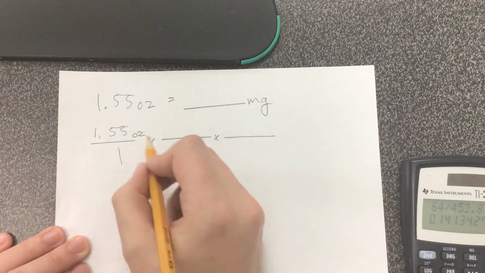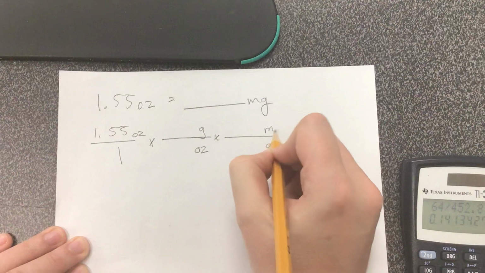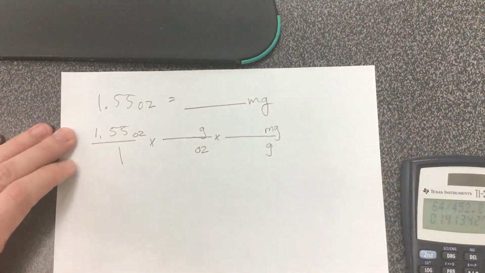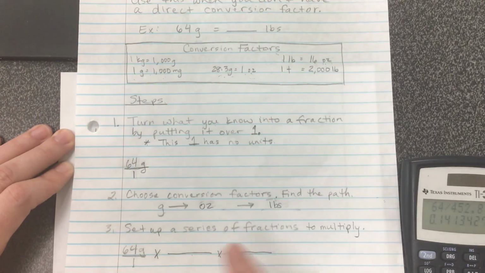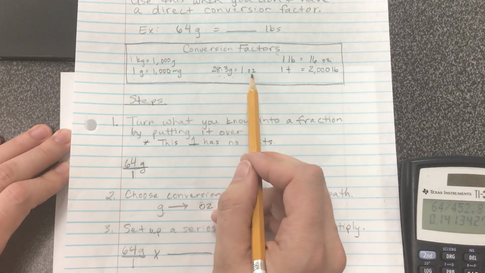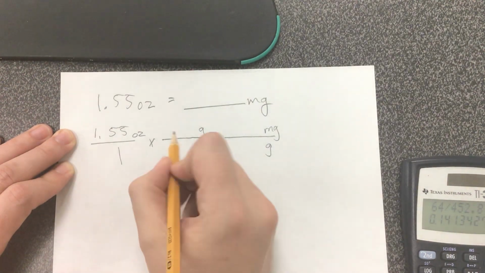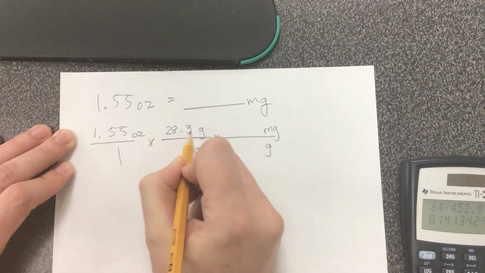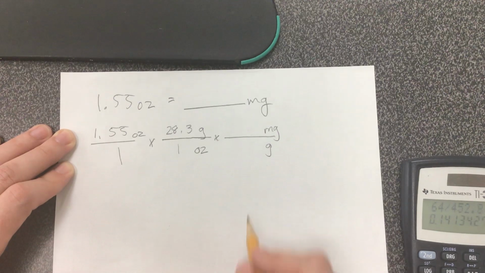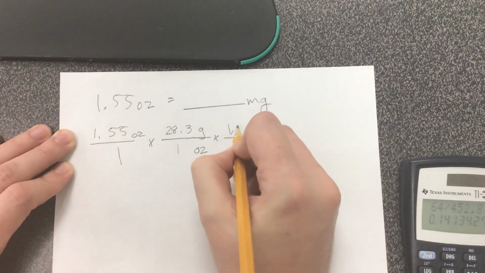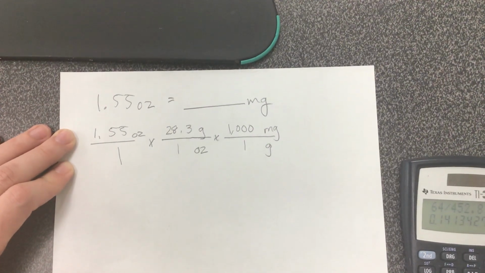So I will set up my 2 steps, and I will add the units, ounces to grams, and then grams to milligrams. This will ensure that I put the right numbers everywhere else. All right, let's look back at our conversion factors. So we have 28.3 grams equals 1 ounce. So this time, 28.3, because that goes with grams, it goes on the top, equals 1 ounce. That's my conversion factor. And then 1 gram equals 1,000 milligrams. Fantastic. All my setup is done.